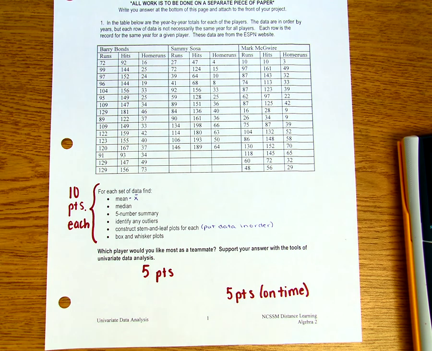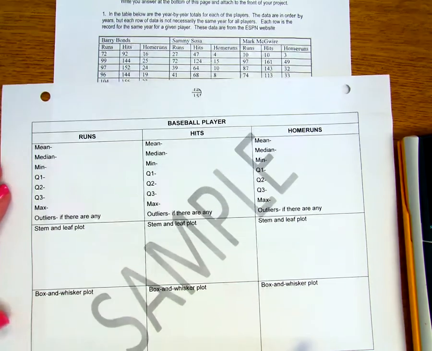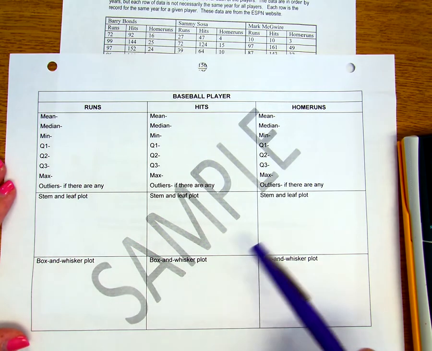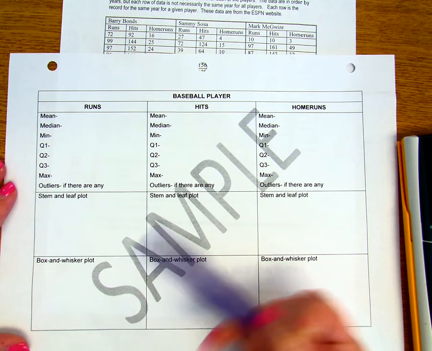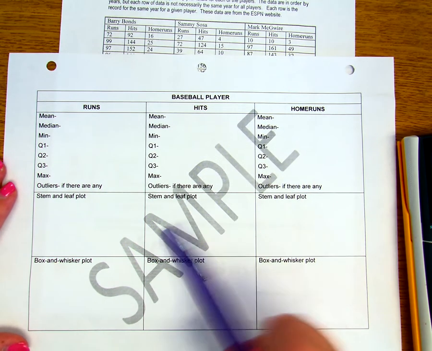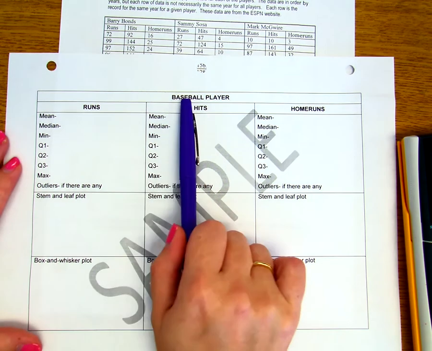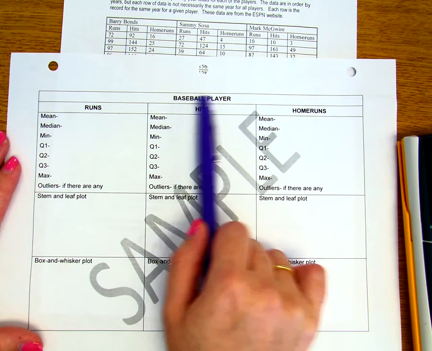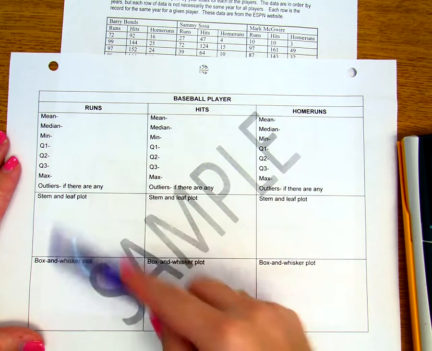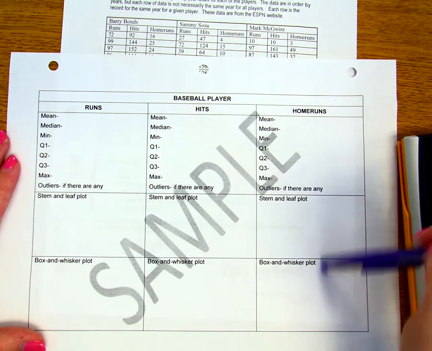What I forgot over on the other side of the classroom, which I just ran to go get, was the sample sheet that was attached to the back of your paper. So you can see here, this is an example of how you can organize your information if you want. Some say sample, some do not. If you want to use this, just copy right over it and ignore that sample, that's okay with me. But you're going to have to create one for each baseball player. So you're going to have to make one of these for Barry Bonds, one for Sammy Sosa, and one for Mark McGwire, because you have to do the runs, the hits, and the home runs.